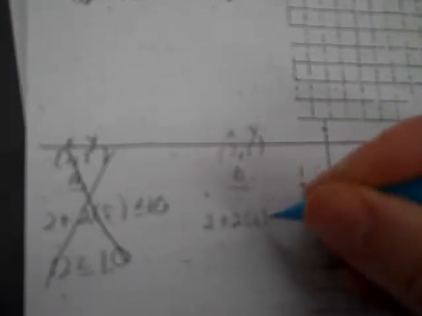Remember, it has to be true in both the inequalities. So X is 2 plus 2Y, so plus 2 times 1 less than or equal to 10. Well, 2 times 1 is 2. And 2 plus 2 is 4. And that looks good. That's true. Okay? But now we have to do it in the other one. So X is going to be 2 plus Y, Y is going to be 1 less than or equal to 3, okay?